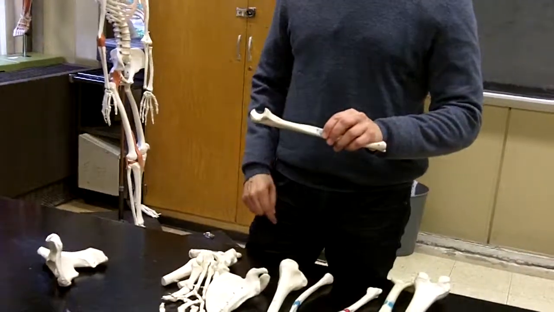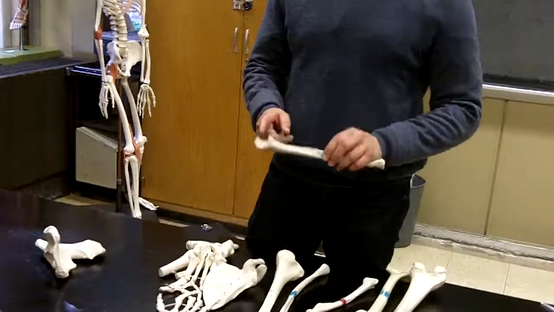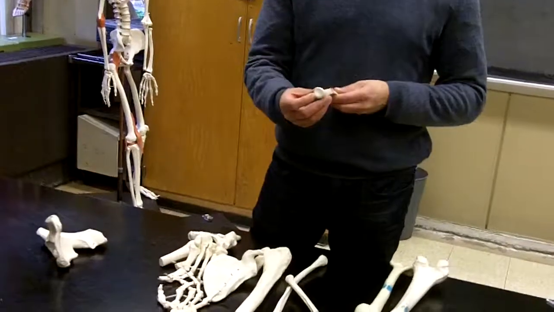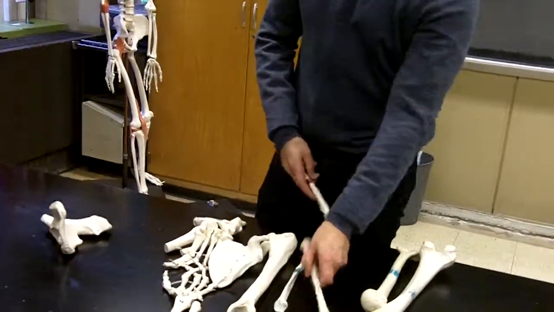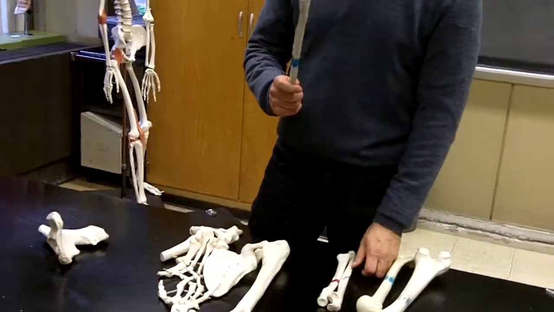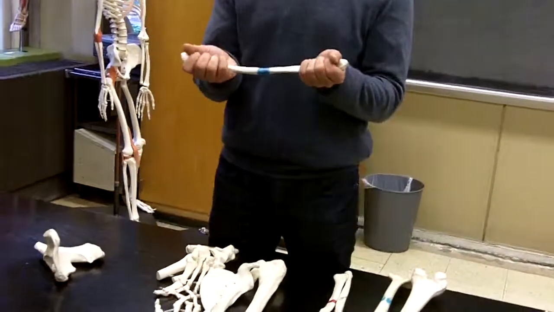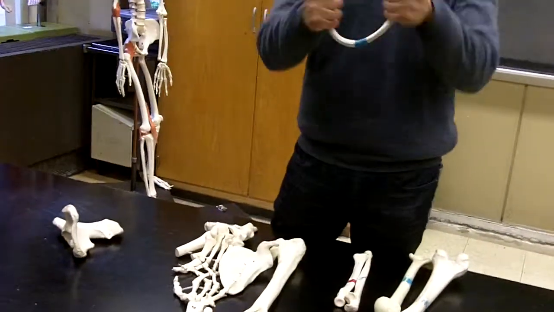What about this one? The letter U. Ulna. Good. What about this one that has a circle? Radius. Good. This one? Ulna. This one? Fibula. What's it called? Fibula. Good.